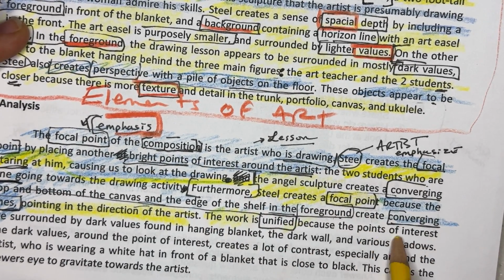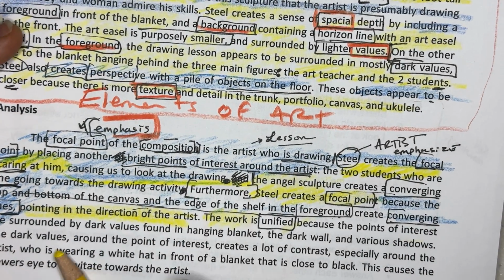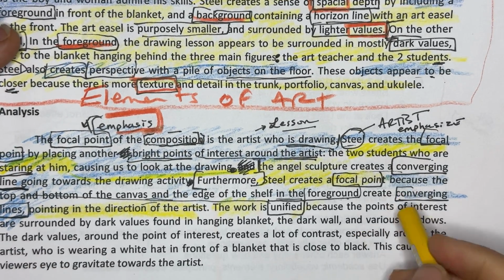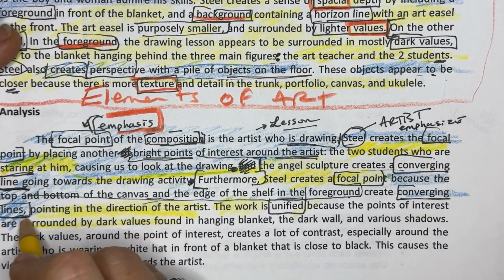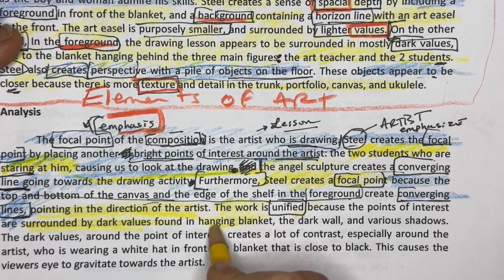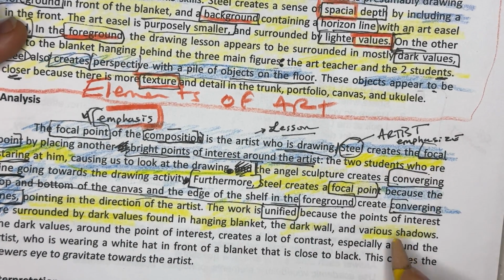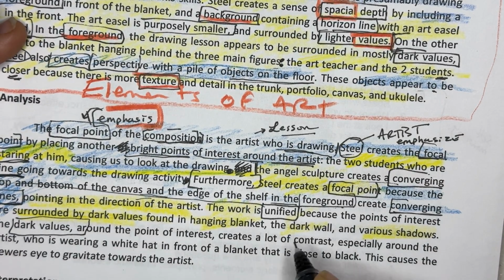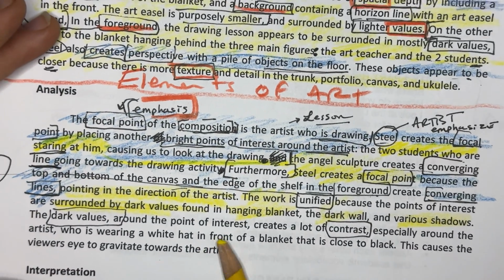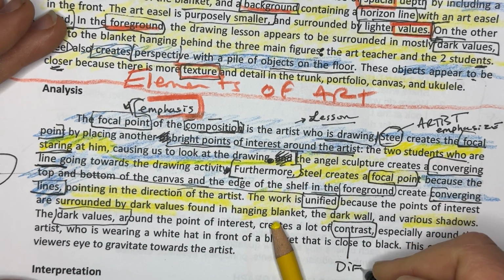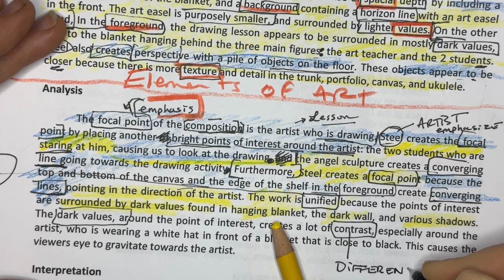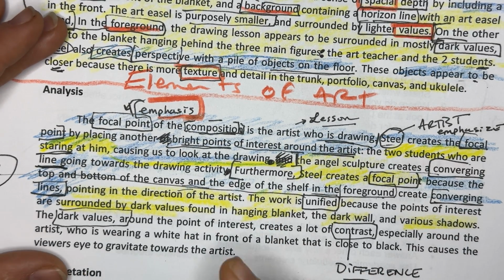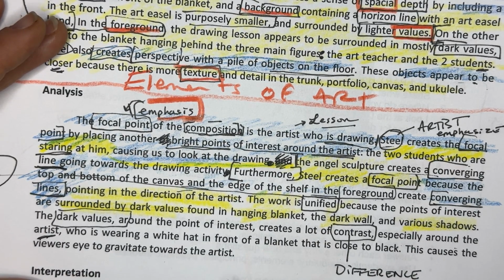But explaining why. The points of interest are surrounded by dark values. Okay, that's a fact. Everything's surrounded by dark values. There's a hanging blanket, dark wall, various shadows. The dark values around the point of interest create a lot of contrast. So contrast is a word we didn't know. Contrast means difference. There's a lot of difference. It really pops. Darks and lights create a lot of contrast, especially around the artist who is wearing a white hat.